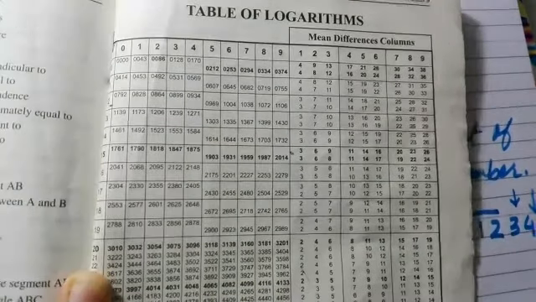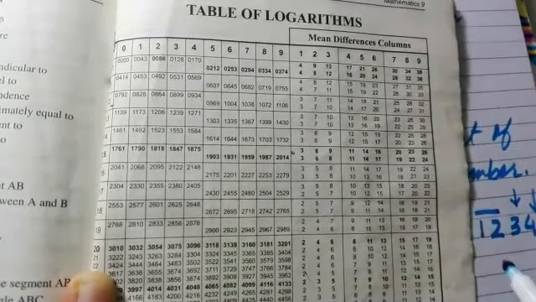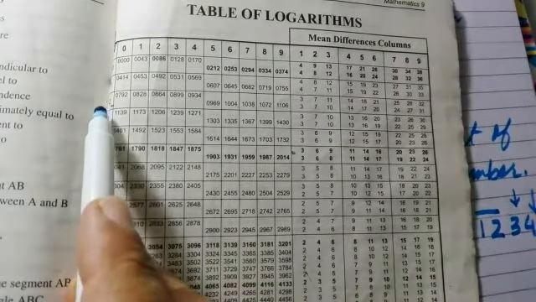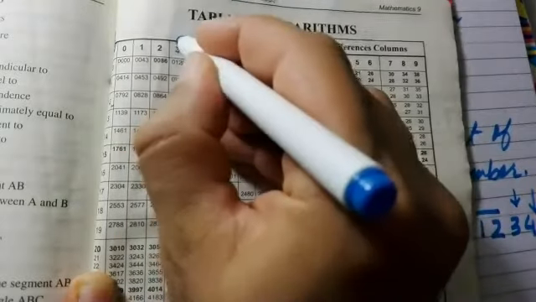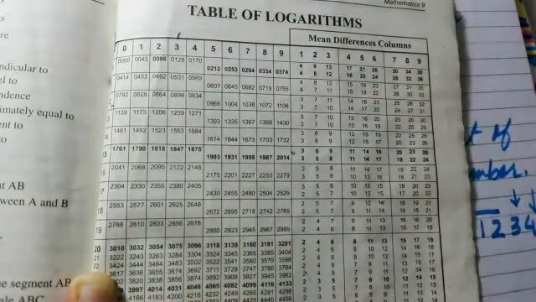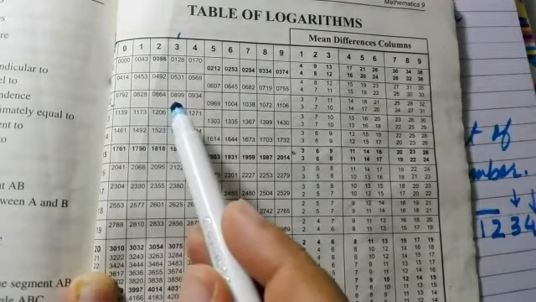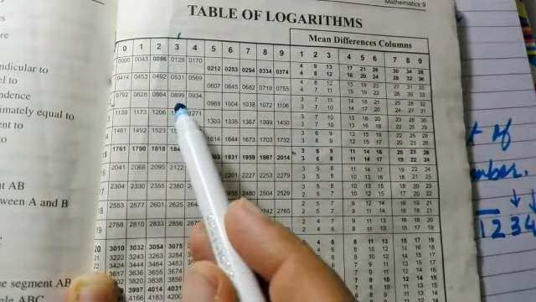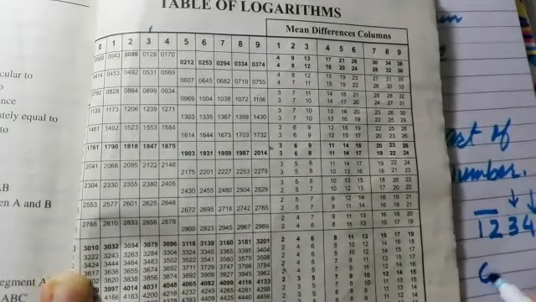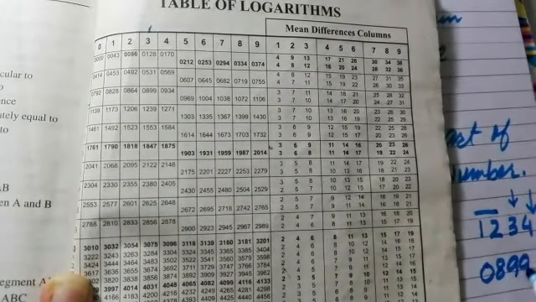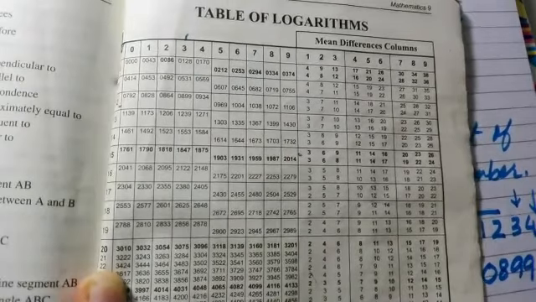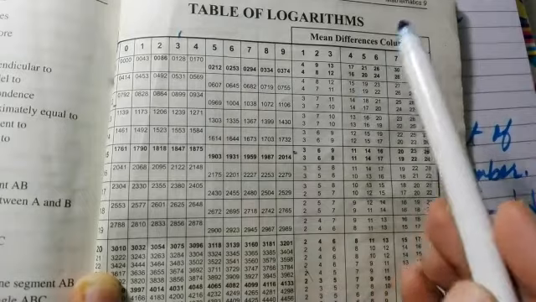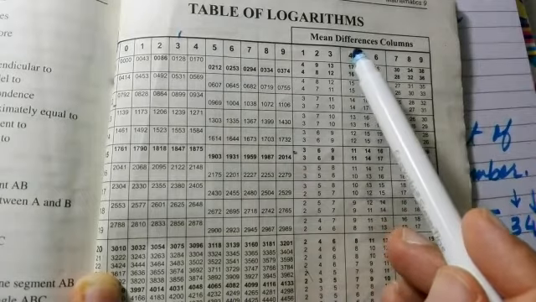And we have to see what is written in front of 12 in column number 3. Like this is column number 3, and what is written in front of 12. So if I read it, this is written as 0899. So I have to note it, this one, 0899. Then again I have to see what is written in front of 12 in the mean difference columns.